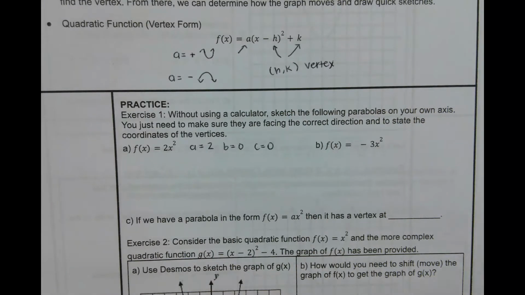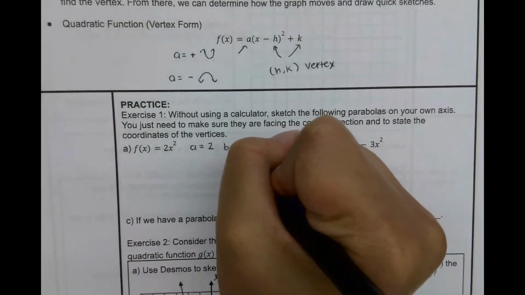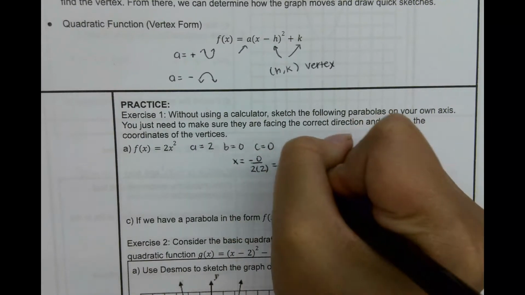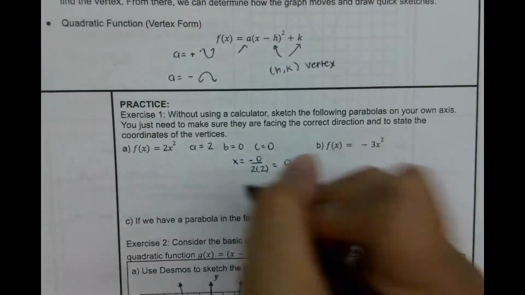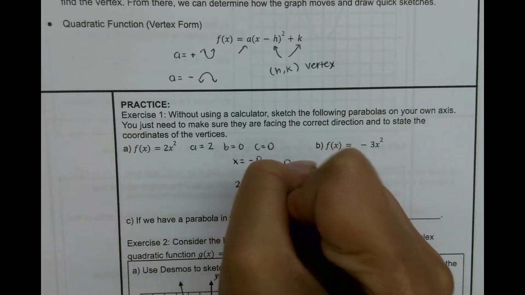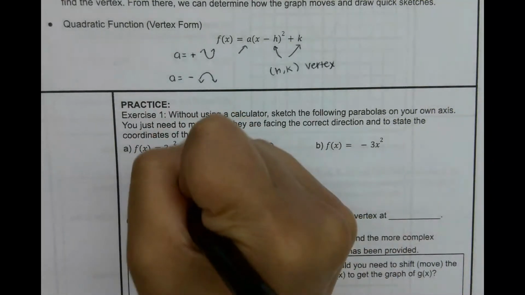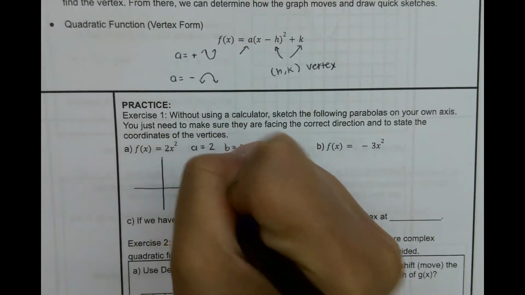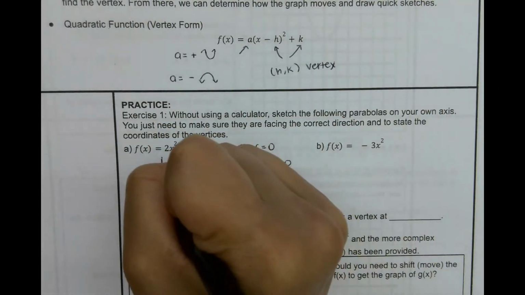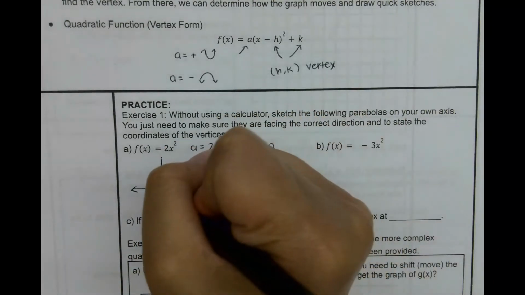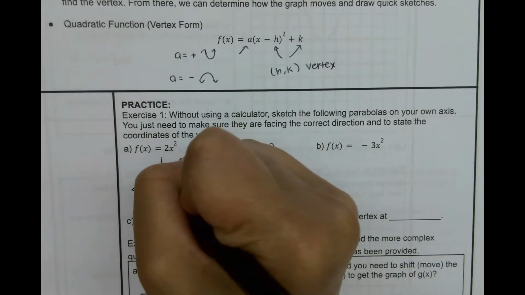So if we were to graph it, x equals negative 0 over 2 times a, this just gives me 0, okay? And when I plug it back in, this gives me 0 as well, and so my vertex is 0, 0, and then because a is positive here, it would go up like this, right?